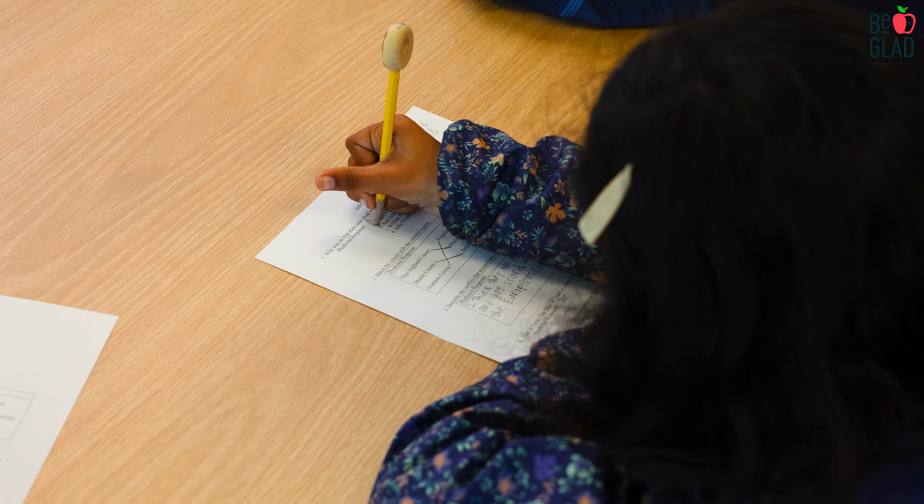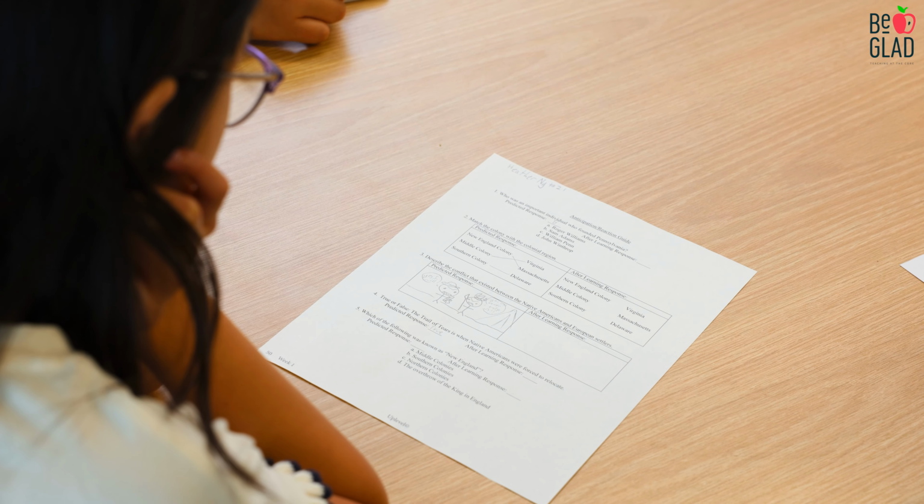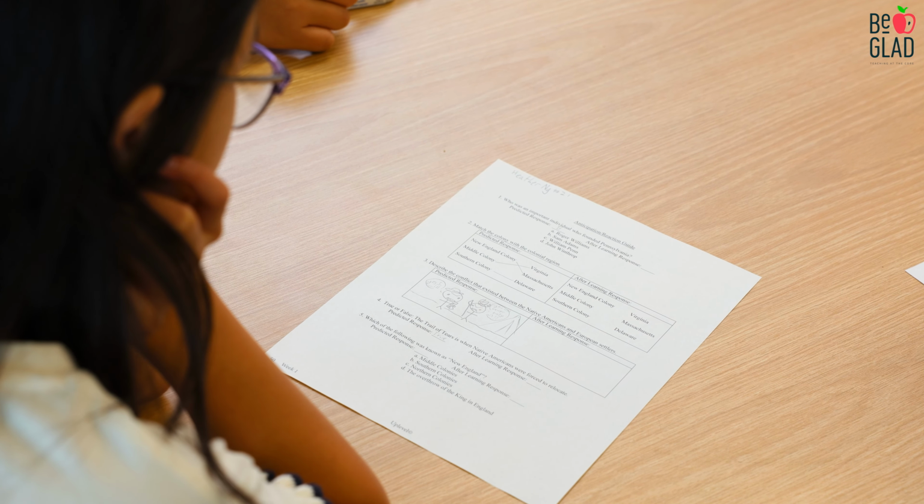Once the students have answered the questions, we collect those papers and hold on to them until the end of the unit. Generally, we don't go over the answers because the answers will be revealed throughout the instructional process during the course of the unit.